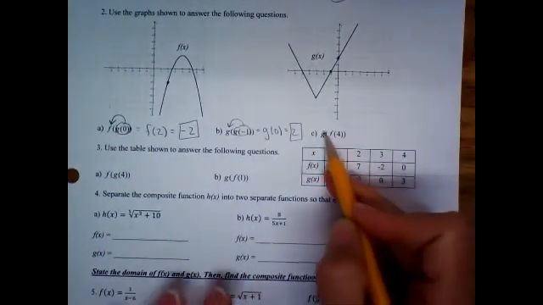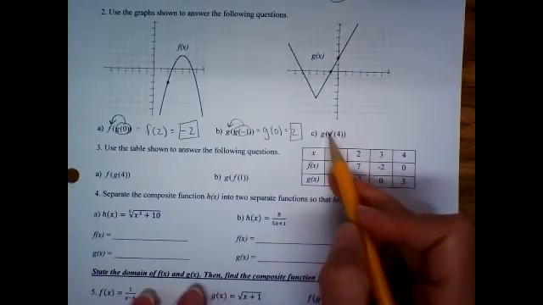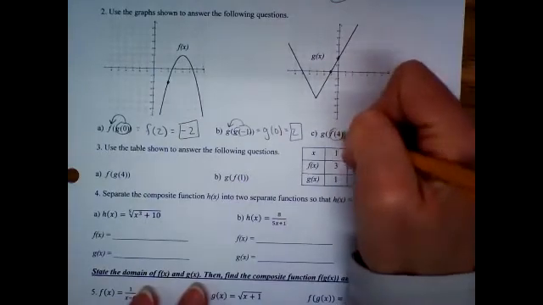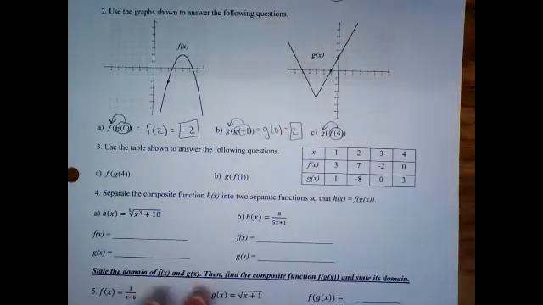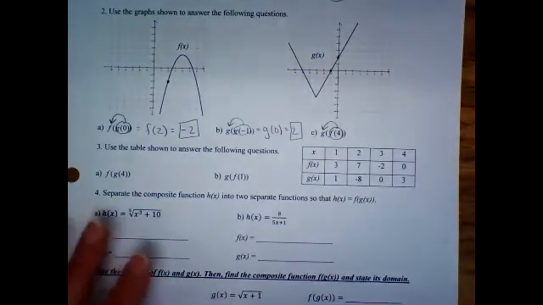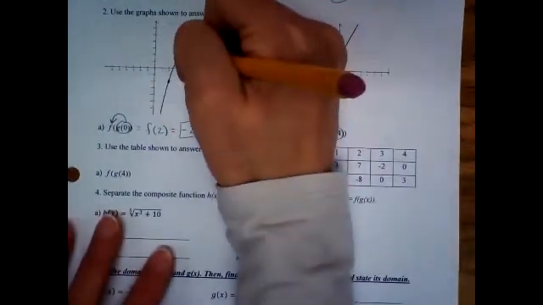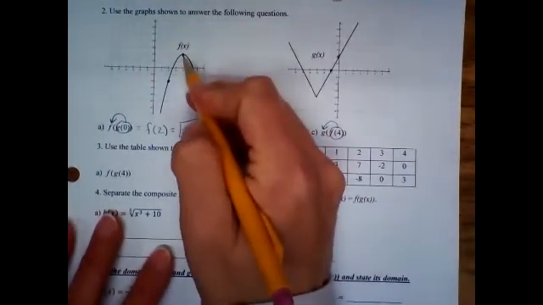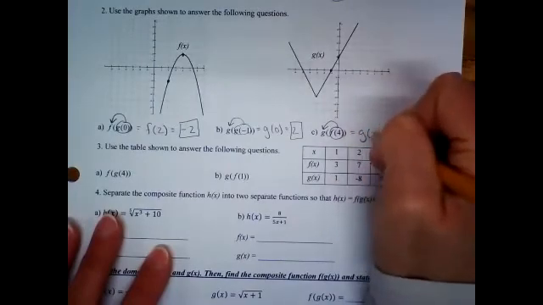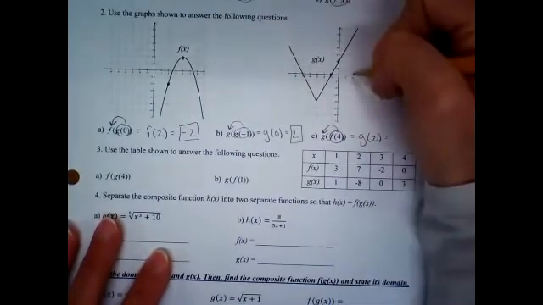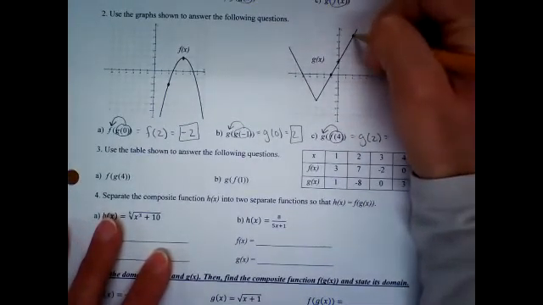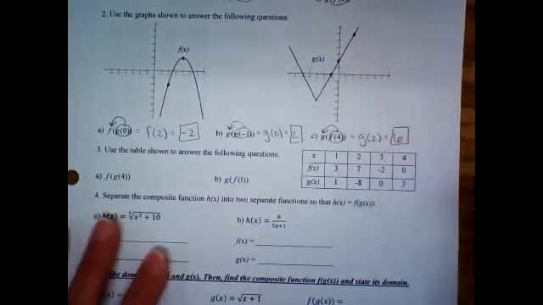All right, which function do we start with for this one? Good. F of 4. Whatever we get, we'll plug it into function g. All right, so look at function f. What is f of 4 going to give us? 2, right there. And so we're going to do g of 2, and g of 2 is 6. So 6 is your final answer.